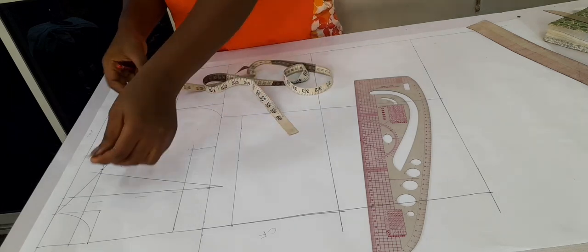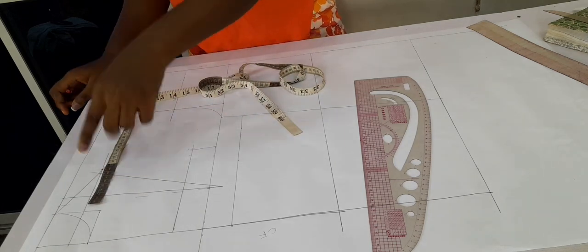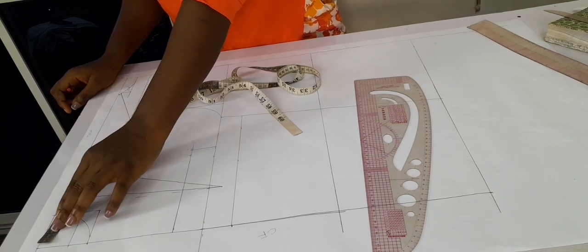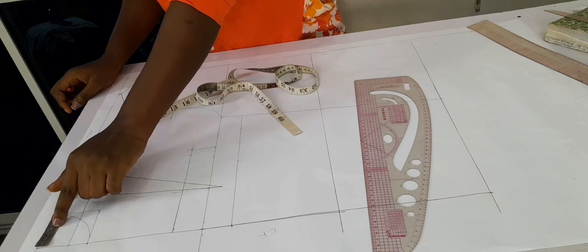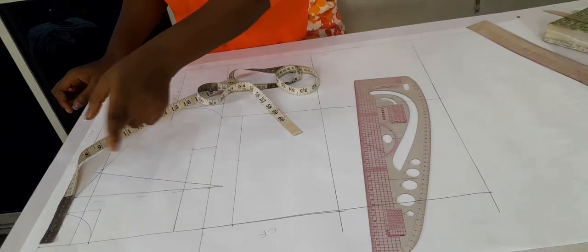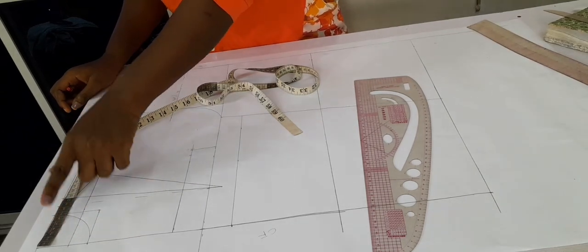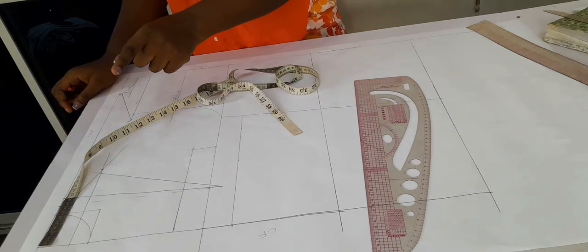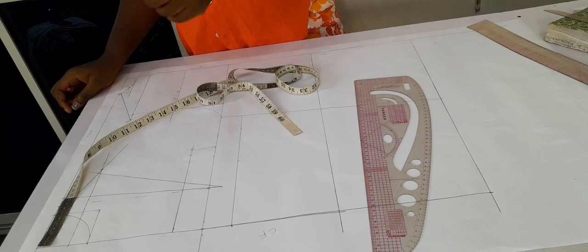So we'll now say this dart, which is 6, plus the shoulder. We have already taken 2.5 inches or 6.5 cm here. In that 7, which is 14 divided by 2, we have 7.